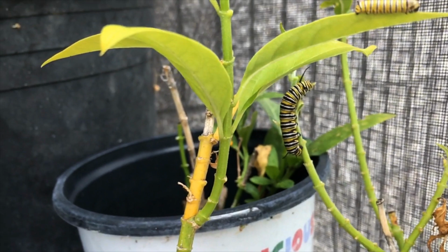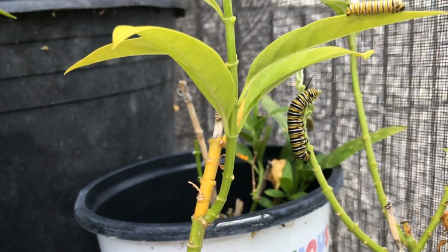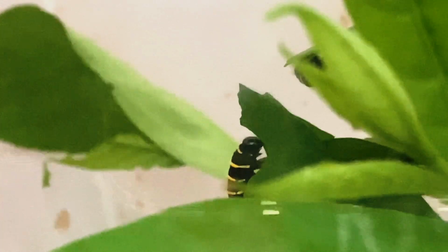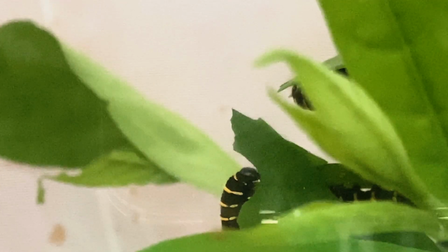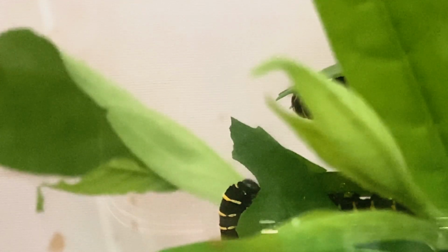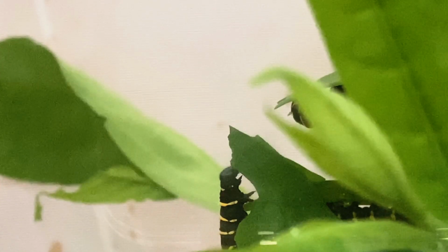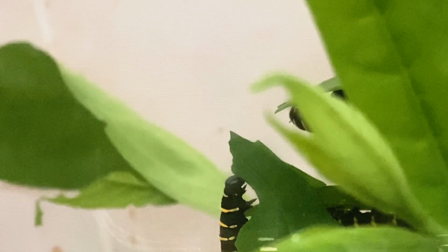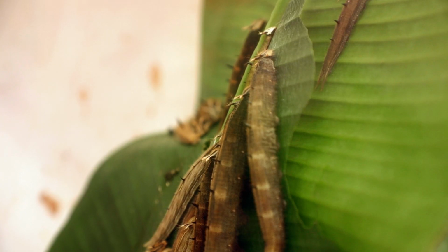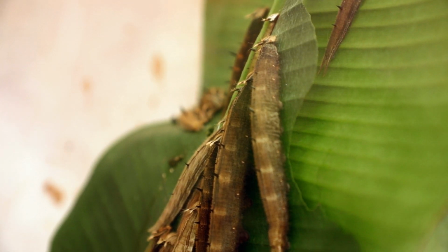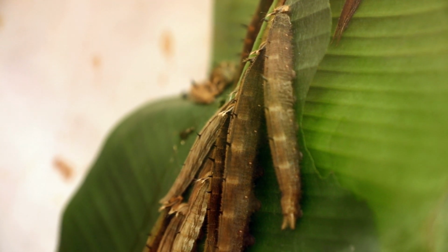To grow, the caterpillar will go through a process called molting. During each molt, the caterpillar will split its skin open and shed it off. It's like unzipping a jacket that's too small for you and putting on a bigger one, so you have more room to move and more room to grow. When it's fully grown, like this owl butterfly caterpillar, it will stop eating.